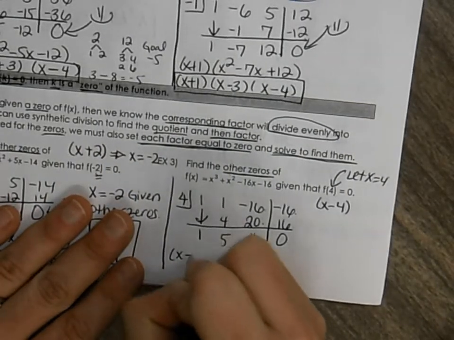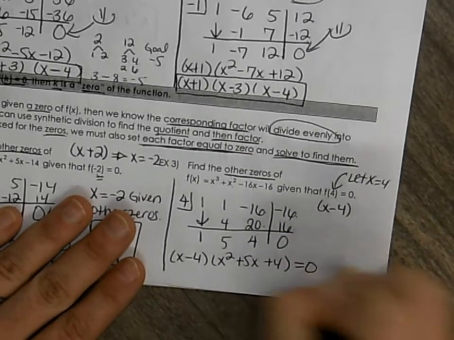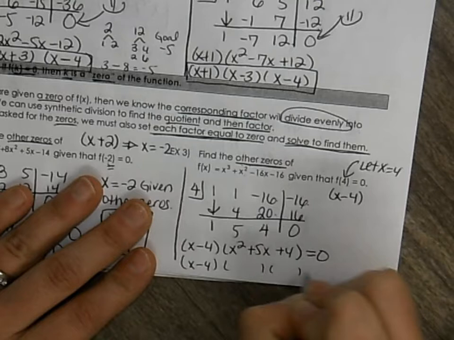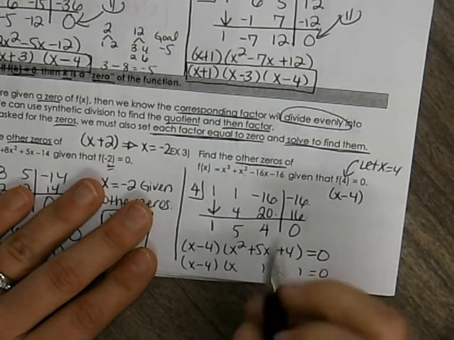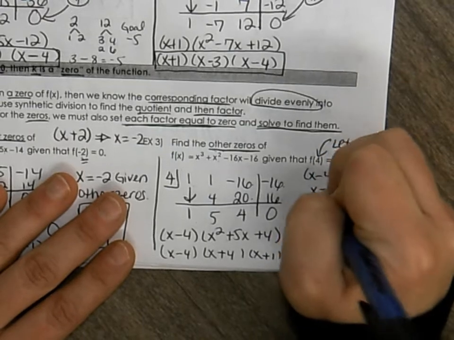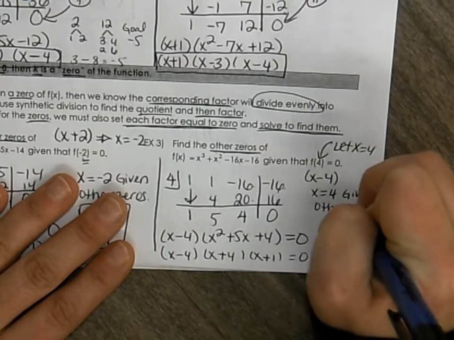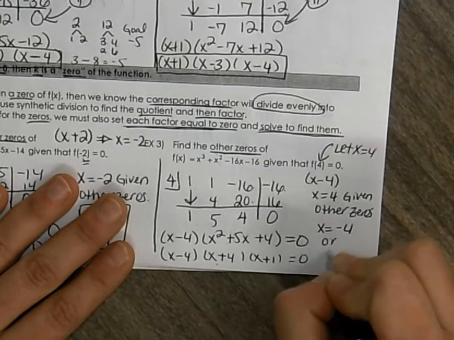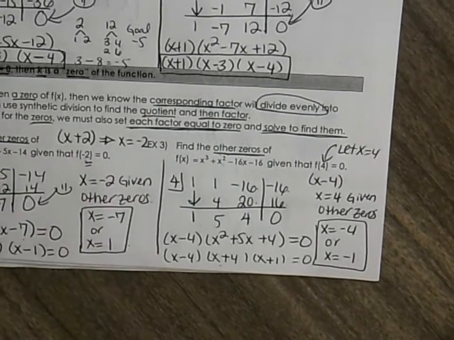So in terms of factorization, I have x minus 4 times x squared plus 5x plus 4, and I'm going to write equals 0 since the directions say find the other zeros. I'm going to factor this even further by breaking apart the x squared into an x and an x, and what two numbers multiply together to equal 4, but together add to equal 5 is plus 4 and plus 1. So therefore, the x equals 4 was given, and the other zeros, that's going to be the opposite of what we see. We have x equals negative 4 or x equals negative 1. And that is your answer.